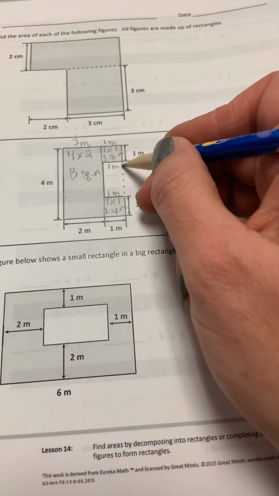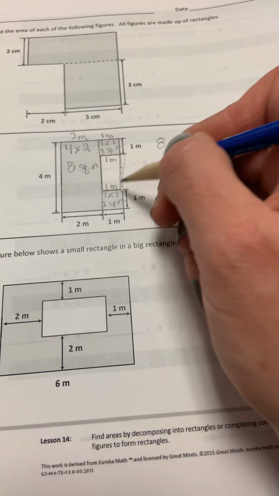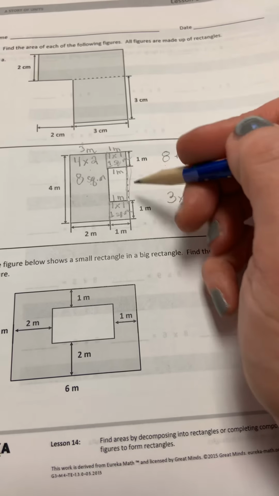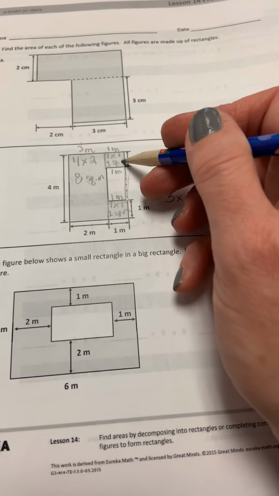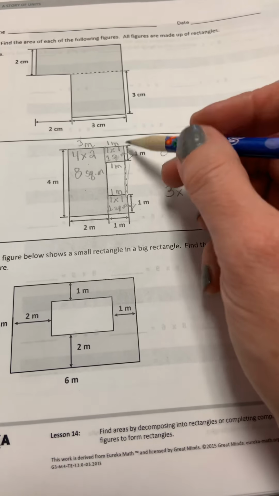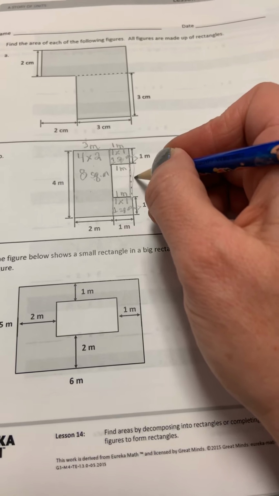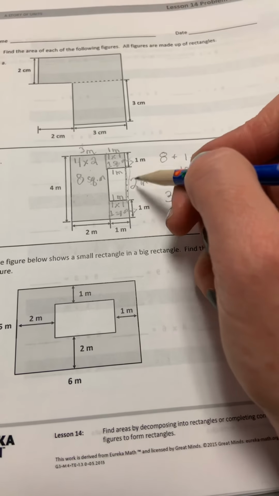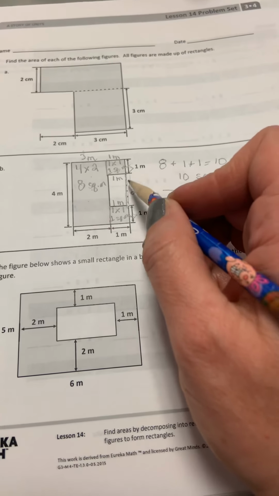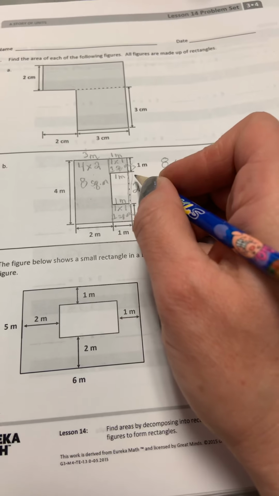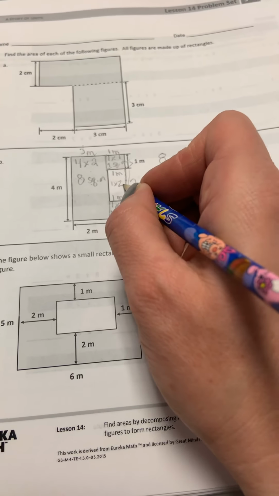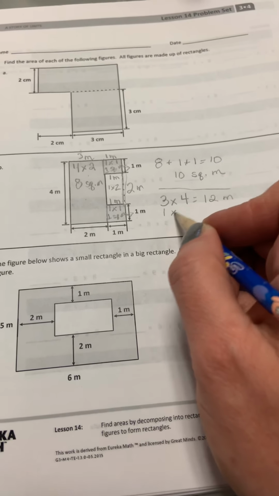And you know the length of this. Because if the entire side is 4, and you know this is 1 and this is 1, you can subtract to find what's missing. And of course, 4 minus 2 is 2 meters. 1 plus 2 is 3. 3 plus 1 is 4. So you know this rectangle right here is 1 times 2. And of course, you know that that's 2.